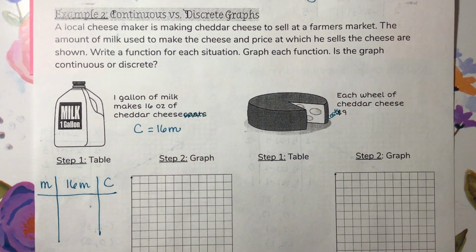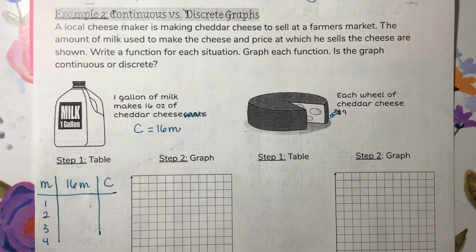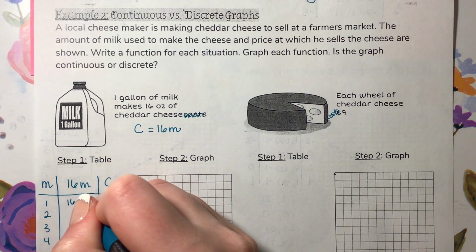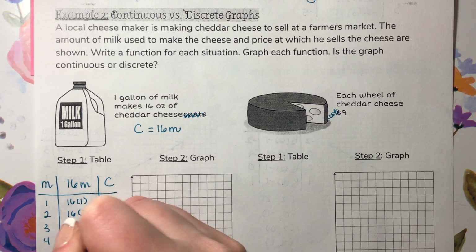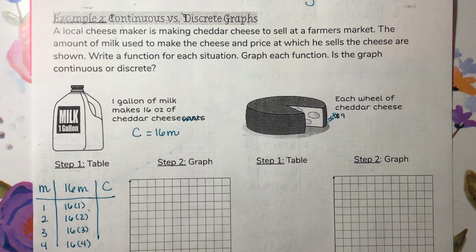And we can just choose easy numbers once again. So what if we use 1, 2, 3, or 4 gallons of milk? Substitute that into the middle column. So I have 16 times 1, 16 times 2, 16 times 3, and 16 times 4.